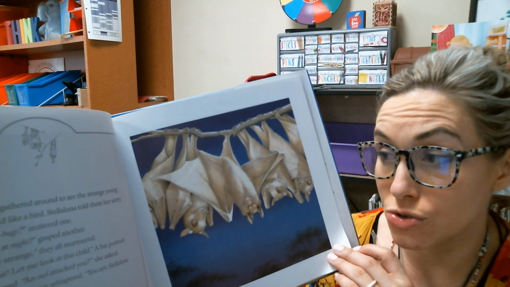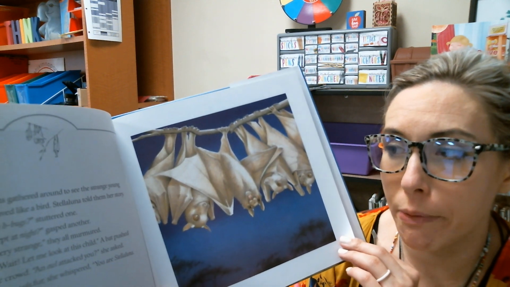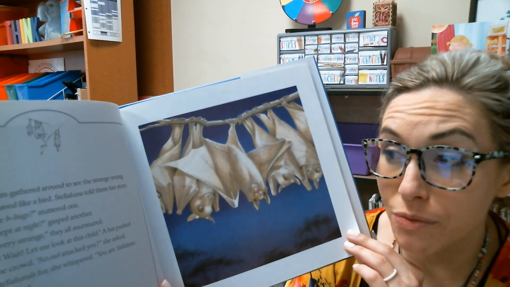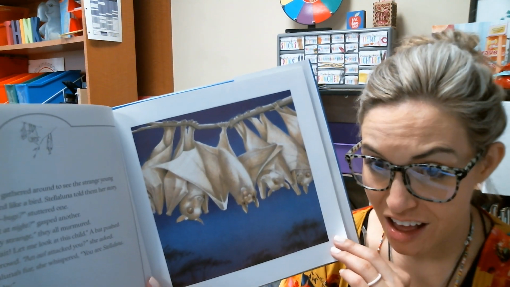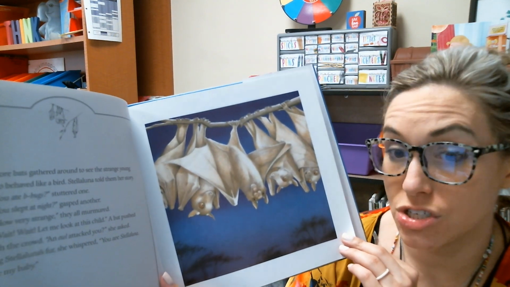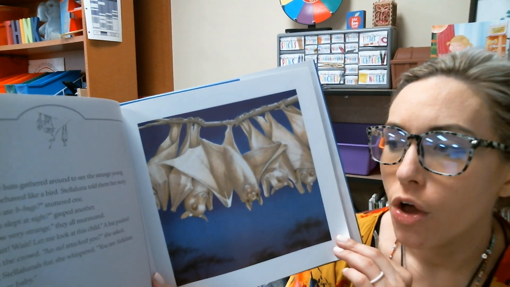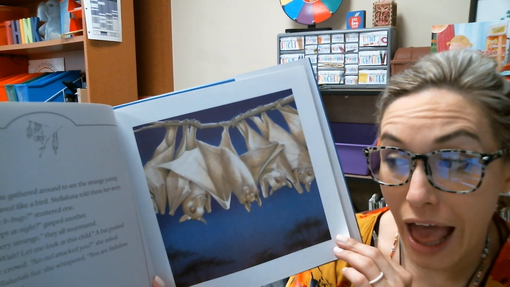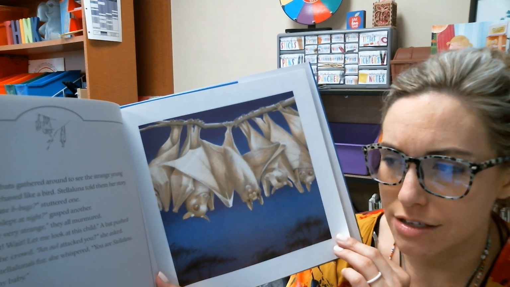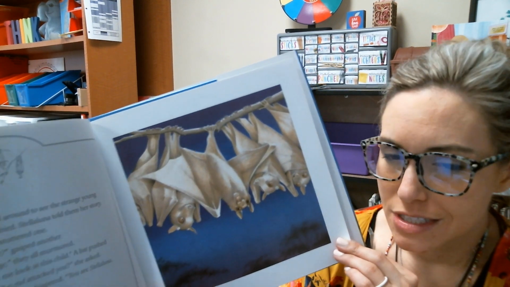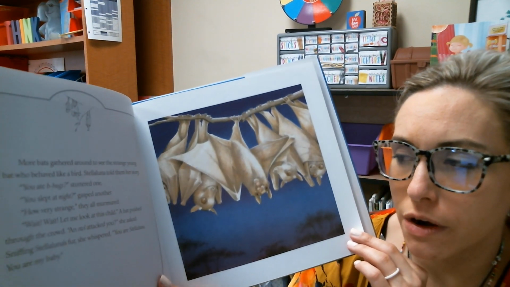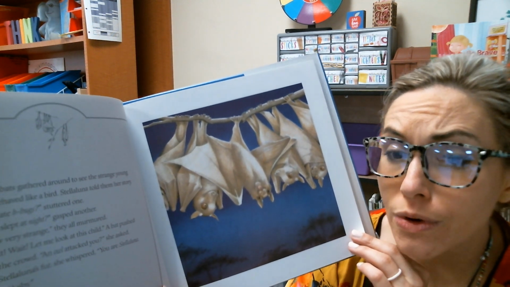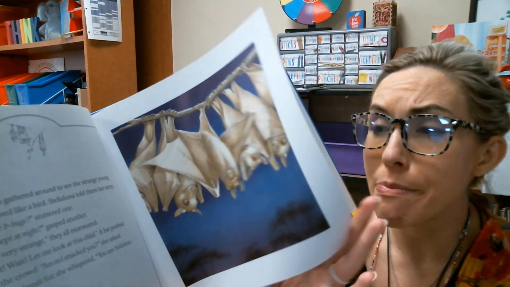Stellaluna told them her story. "You ate bugs?" stuttered one. "You slept at night?" gasped another. "How very strange," they all murmured. "Wait, let me look at this child." A bat pushed through the crowd. "An owl attacked you?" she asked. Sniffing Stellaluna's fur, she whispered, "You're Stellaluna. You're my baby."